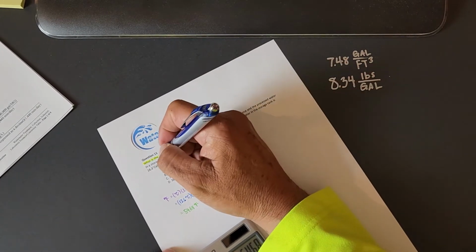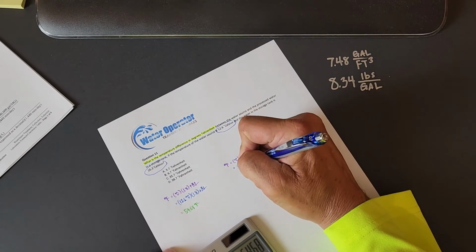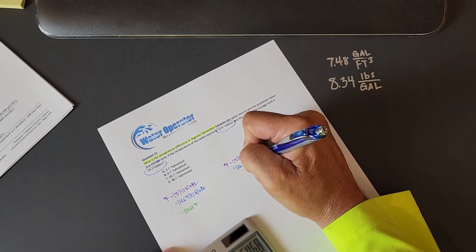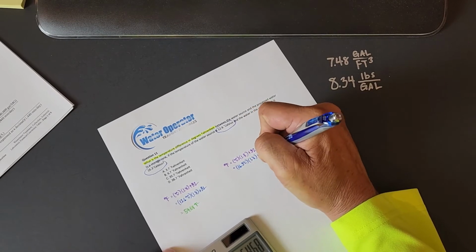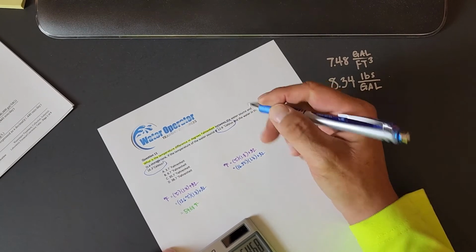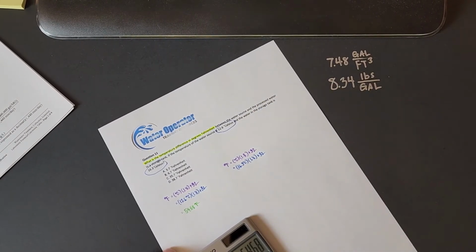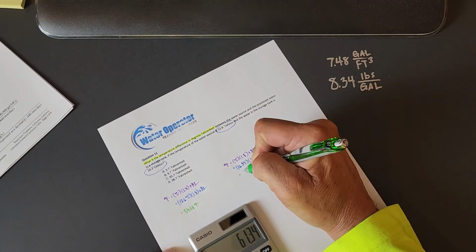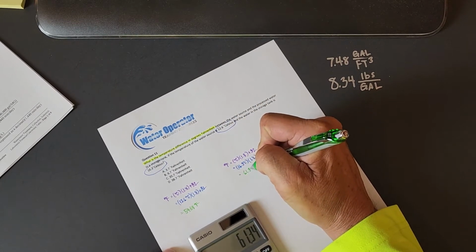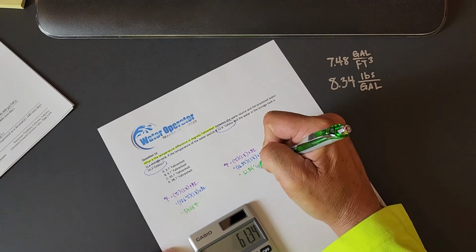Now we're going to do our 16.3 degrees Celsius times 1.8 plus 32. 16.3 times 1.8 equals 29.34. Add 32, and that equals 61.34 degrees Fahrenheit.